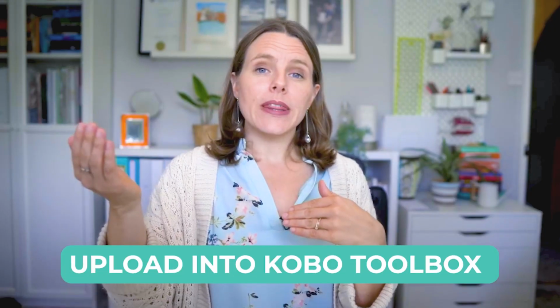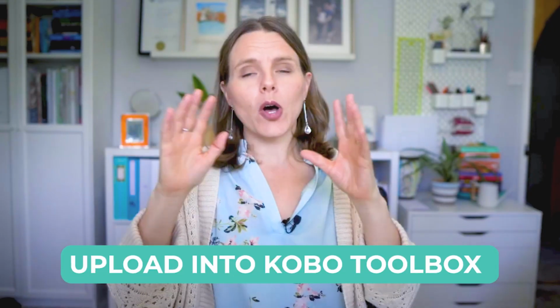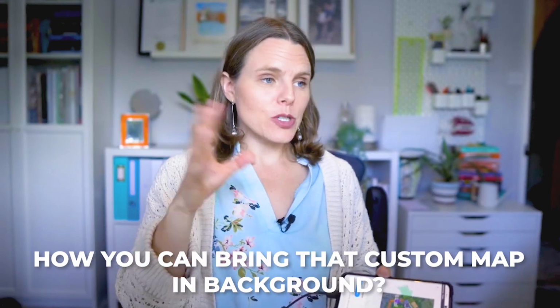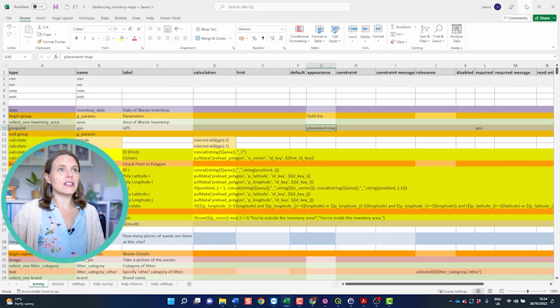Now I'm uploading that into Kobo Toolbox. I'm not going to show you that here. I'm going to jump right into Kobo Toolbox or my ODK Collect, because you know that we've got the form up there. We have a CSV file. I'll leave you the link to another video that also explains a little bit more about this XLS form and what we're doing with it, how we create a geofence within this. But then we'll also show you how you can bring up that custom map in the background. So we've already got the map tiles in our phone. So let's bring up the phone.